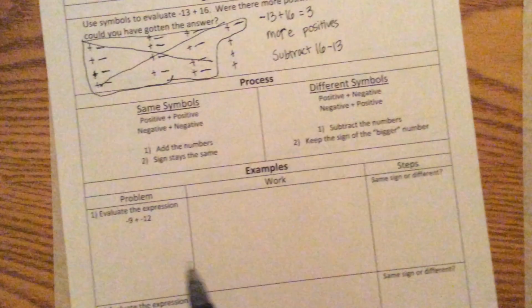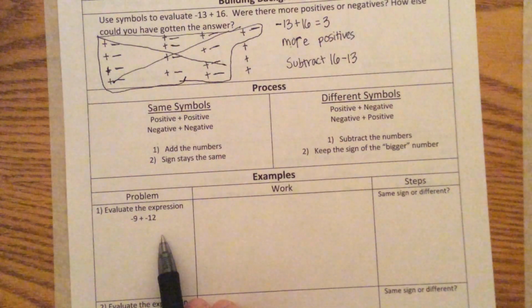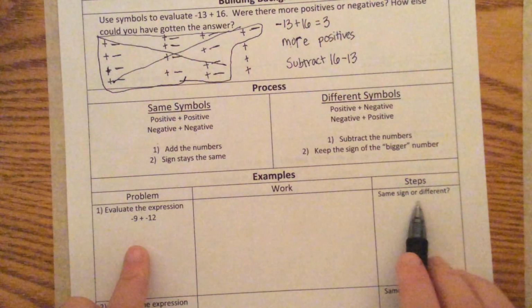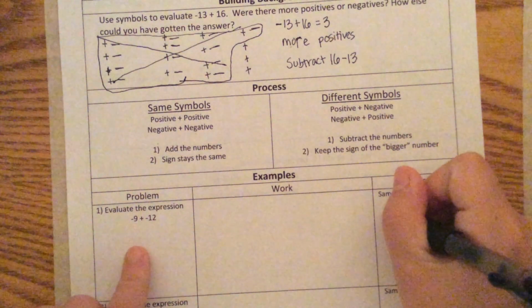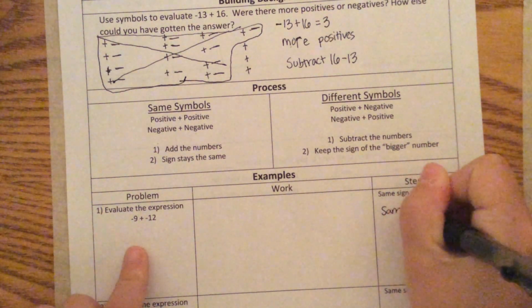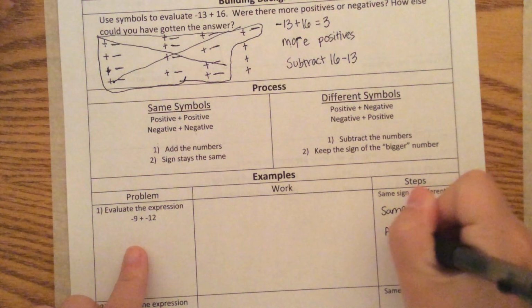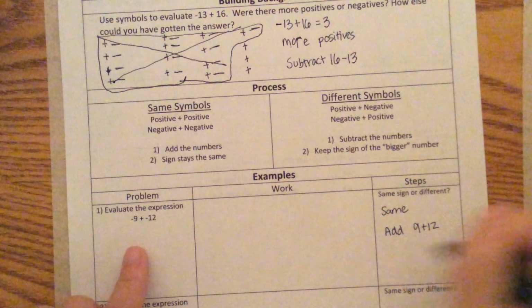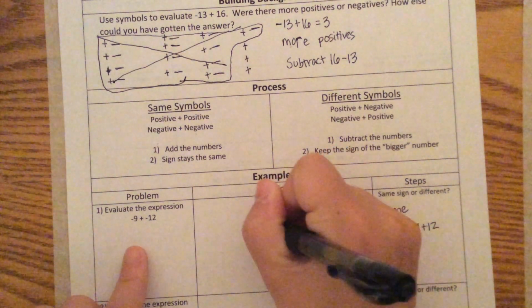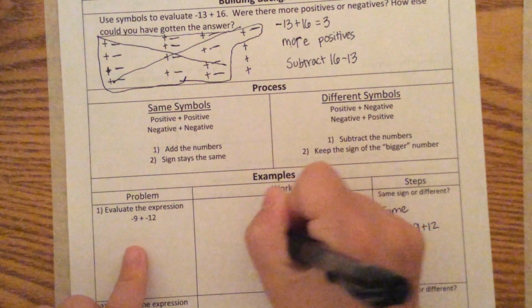Okay, so number 1, we have negative 9 plus negative 12. So is it the same sign or different? And that's what this is, okay? So they're the same. So when they're the same, we're just going to add 9 plus 12. Okay, so 9 plus 12.